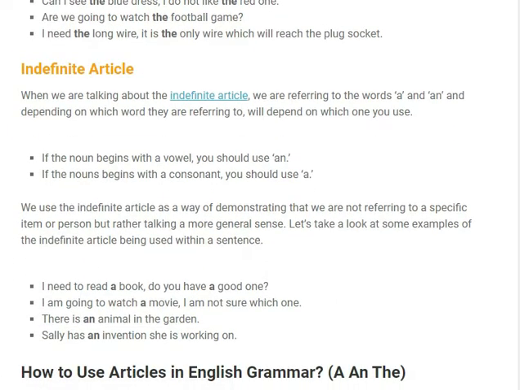We have 2 indefinite articles. When we are talking about the indefinite article, we are referring to the words a and an. And depending on which word they are referring to, will depend on which one you use. So, if the noun begins with a vowel, you should use an. If the noun begins with a consonant, you should use a.